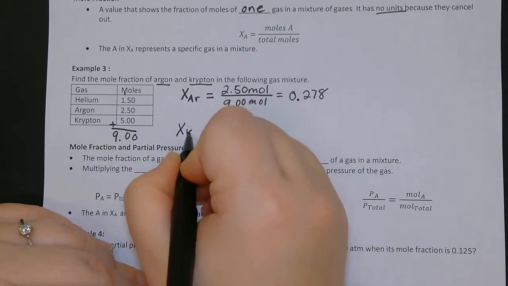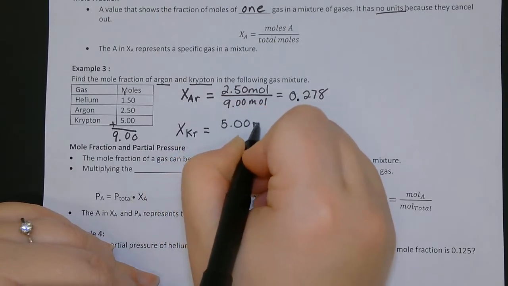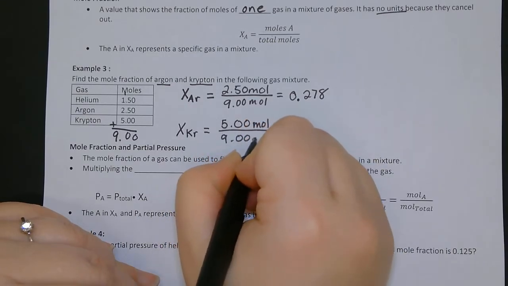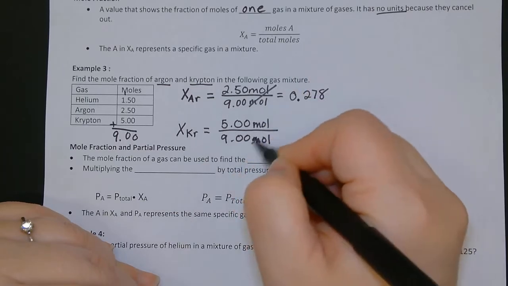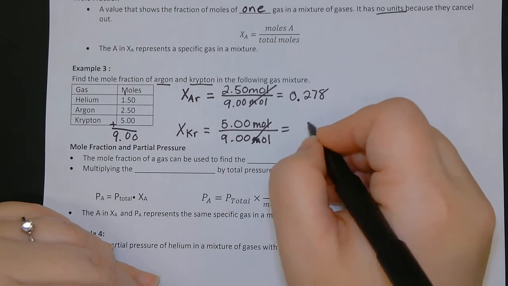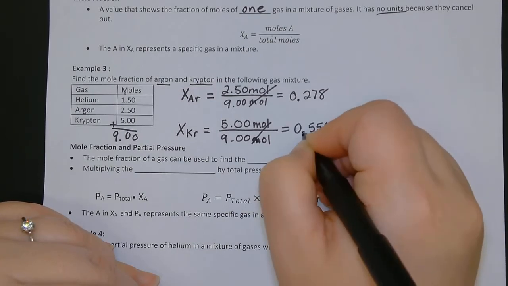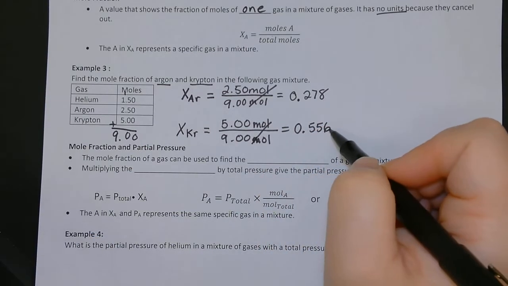So if we did krypton, it has 5 moles of krypton gas in the mixture. The total is still the same, so your denominator stays the same. Notice that your units are going to cancel. That's why we get no units. And our krypton is 0.556 for its mole fraction. So about 55% is krypton.